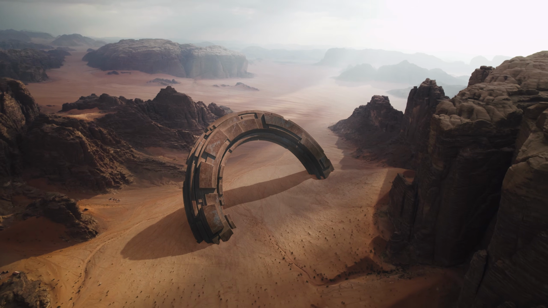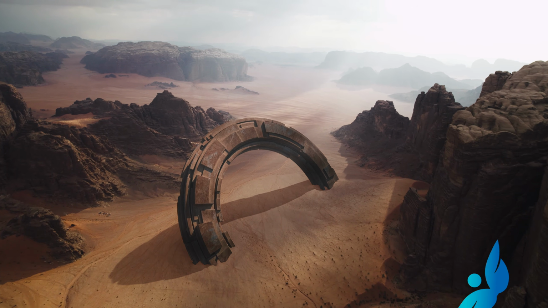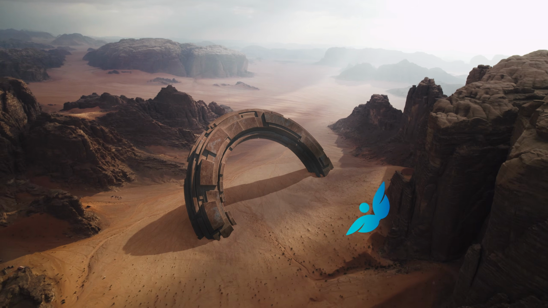Let's look at how we can start to composite our renders together using DaVinci Fusion. That way we can really dial in the look of our renders and get exactly what we're going for.